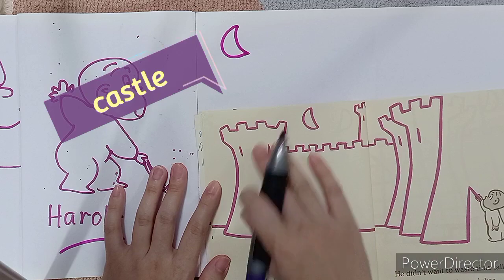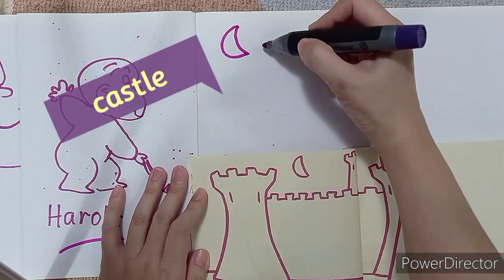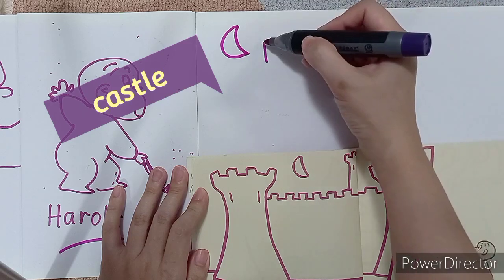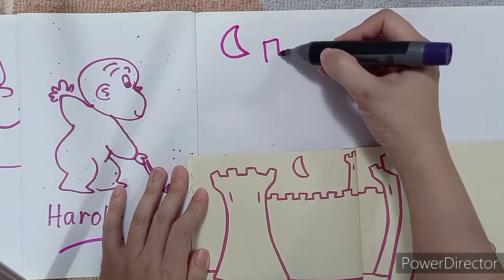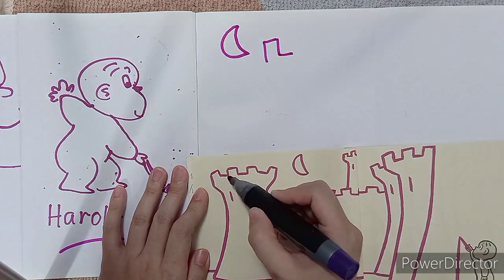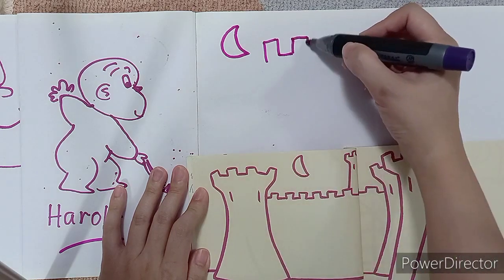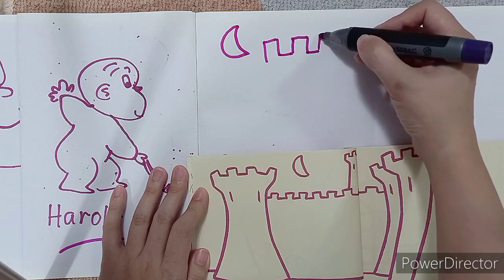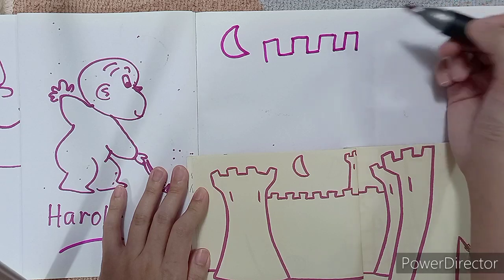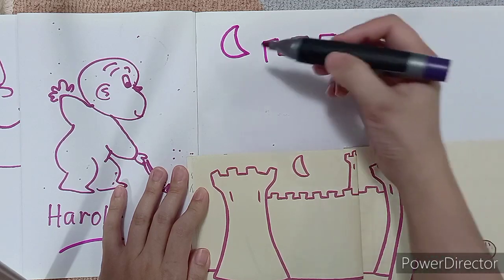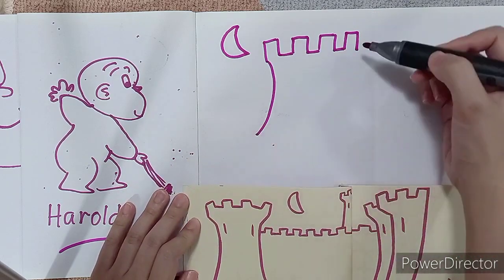Maybe he imagines there's a castle. I'm going to draw a castle. So a line. And a line going to the right. Another line going down. Another line like that. So we're drawing this part here. Then down, right, up, right, down, right, up, right, down. So there's 4. And here we're gonna do a curve like that.